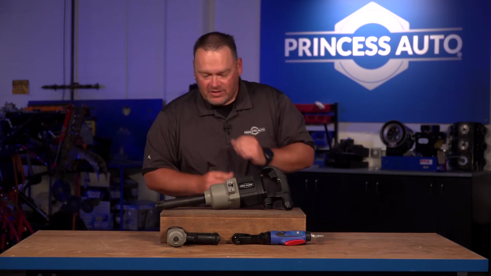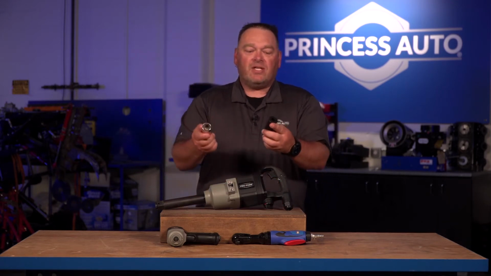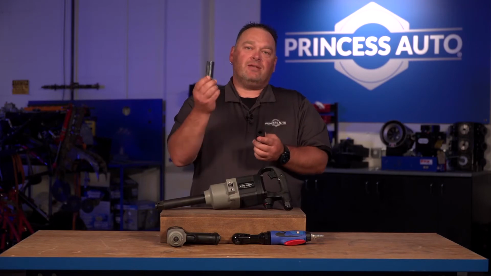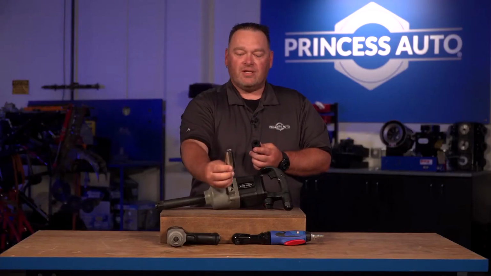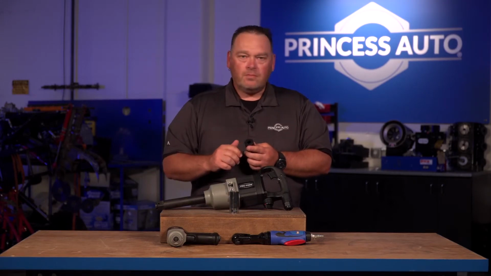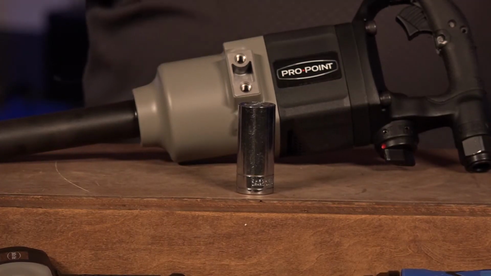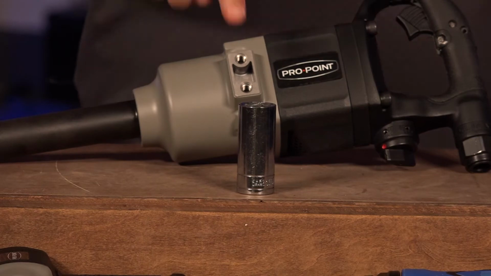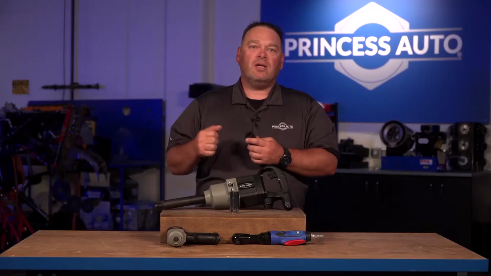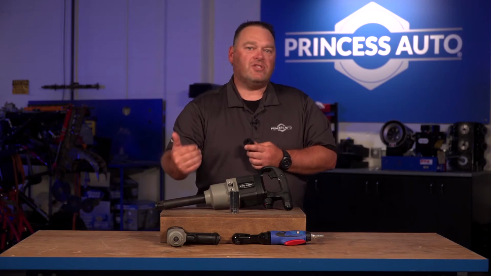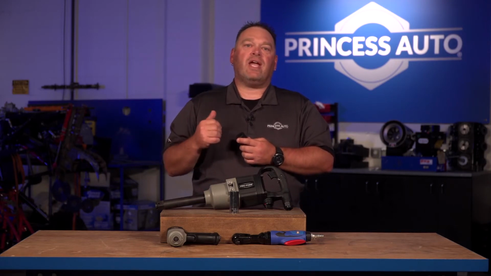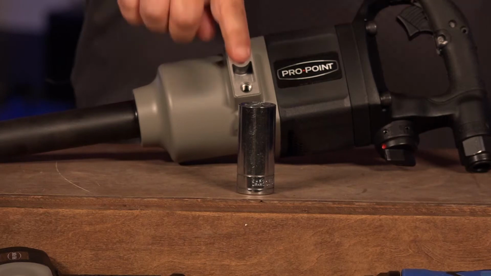When it also comes to the type of sockets you're going to use, you want to make sure that you're not using chrome type sockets. Sockets that are chrome are designed to take less of an impact. They're strong, but they don't like the impact that a wrench or an impact gun will create. There's a hammering effect that will shatter them.